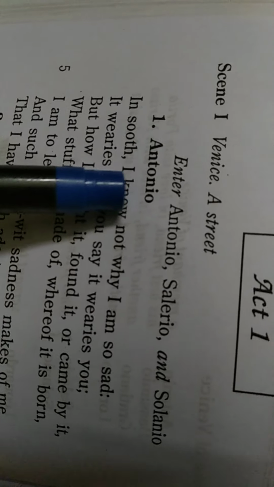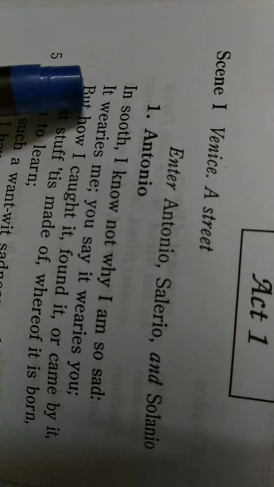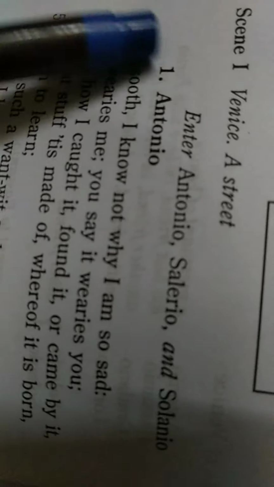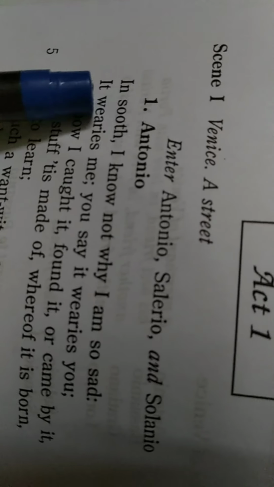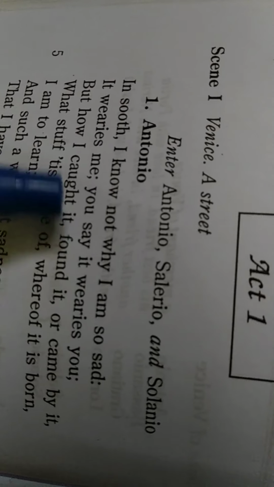So Antonio is speaking first. What is he saying? In sooth. Now I want to tell you something: the words of Shakespearean language are very difficult for you. You can't understand the words right now, but when you read very minutely and read the paraphrases and the meanings of the words given in your book, then you will understand it.